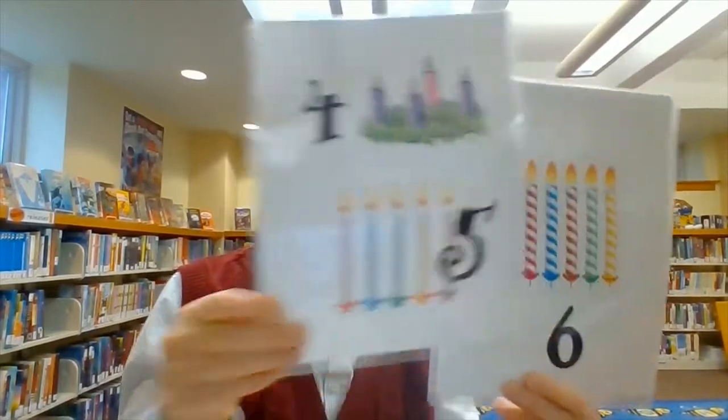1 little, 2 little, 3 little candles. 4 little, 5 little, 6 little candles. 7 little, 8 little, 9 little candles. 10 little candles glowing bright.